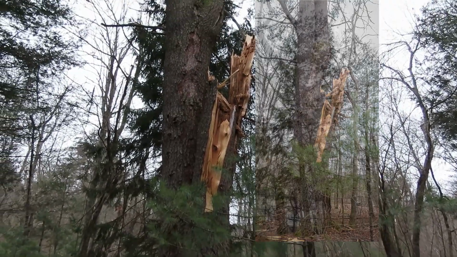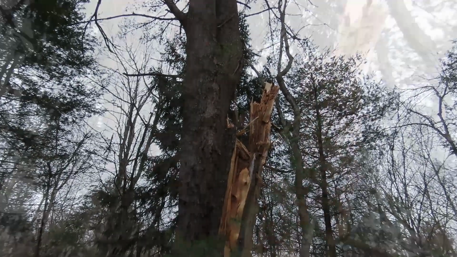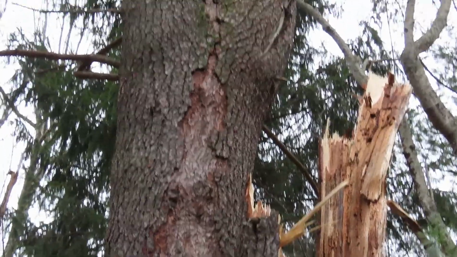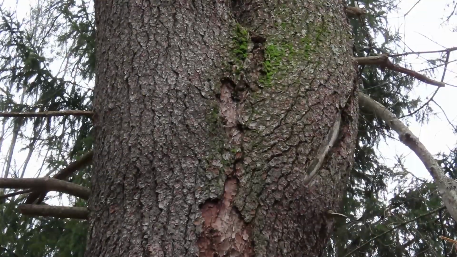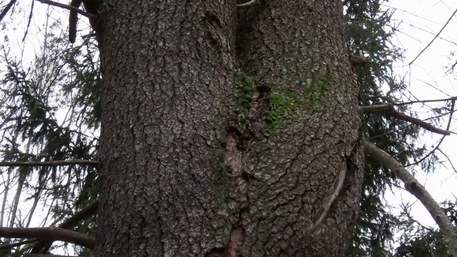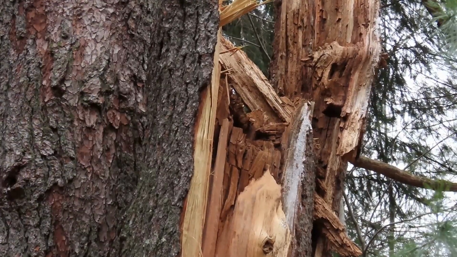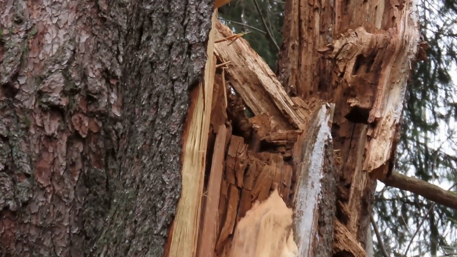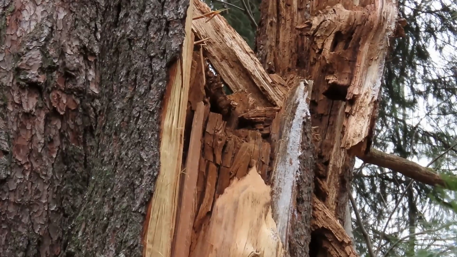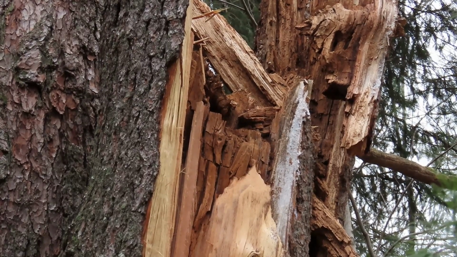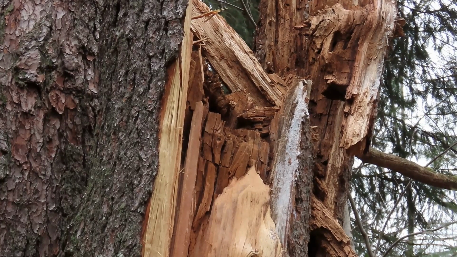But if we just move up a little bit and move in, we can see where it's been split again, right? And those are still going strong. Looking a little carefully at the break here, we can see that it had some heart rot, some structural weakness, certainly, that finally, maybe a gust of wind or something like that, brought it down.